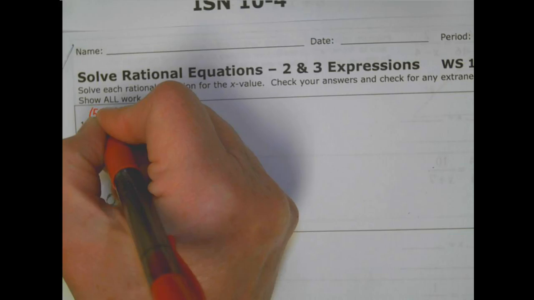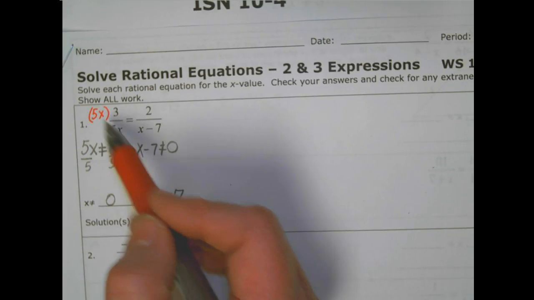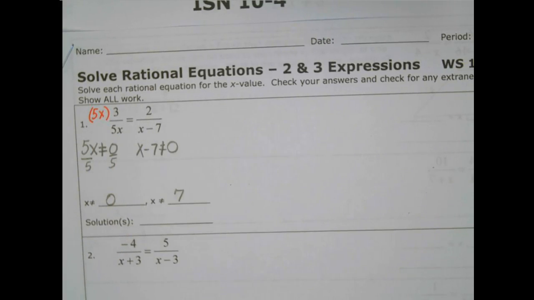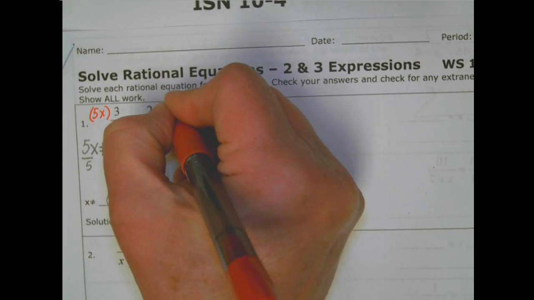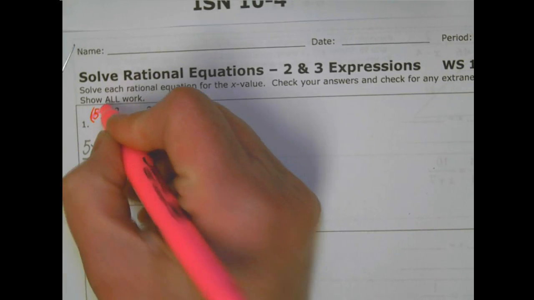Yes, I appreciate somebody saying factor first. You do factor first, but these denominators don't factor. So, we're just going to cancel them out. I'm going to multiply by a 5 over x, so it's going to cancel out that 5 over x. If I multiply by 5 over x on the left, what do I have to do on the right to keep this equation balanced? Cancel, cancel.